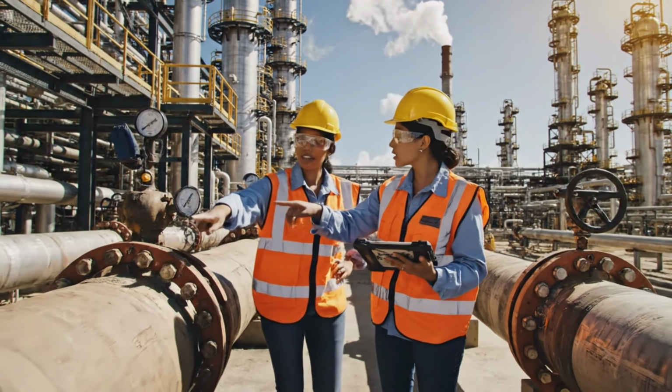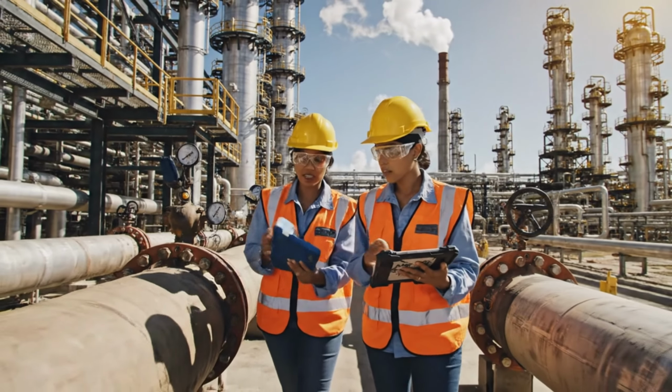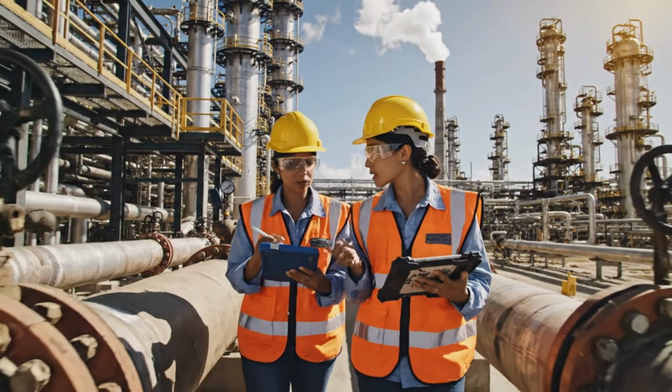The pressure on gauge 3 is fluctuating. Yes, the reading here confirms it's outside the acceptable range.